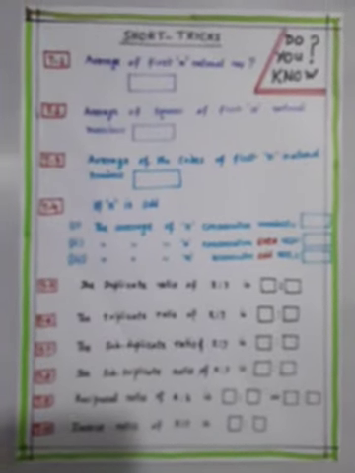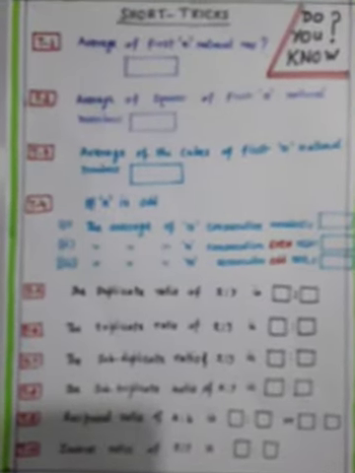Hello friends, I'm again with the short tricks. I told you in my previous video that I'll be taking it up on paper. Now here are the 10 short tricks which I wanted to teach you today.